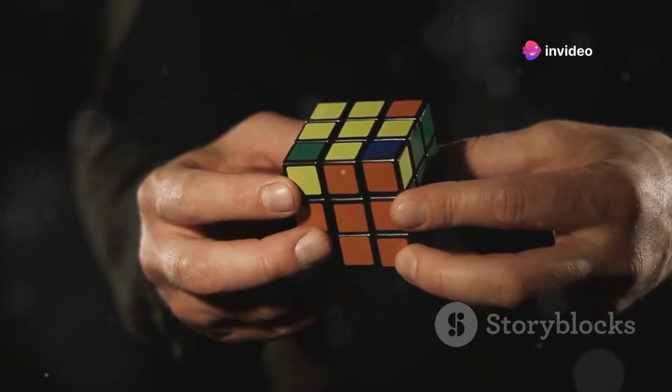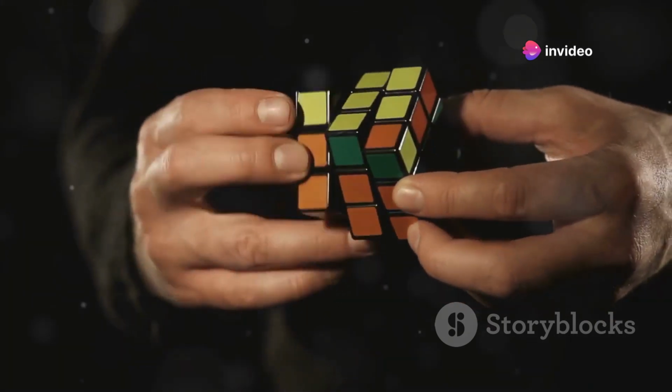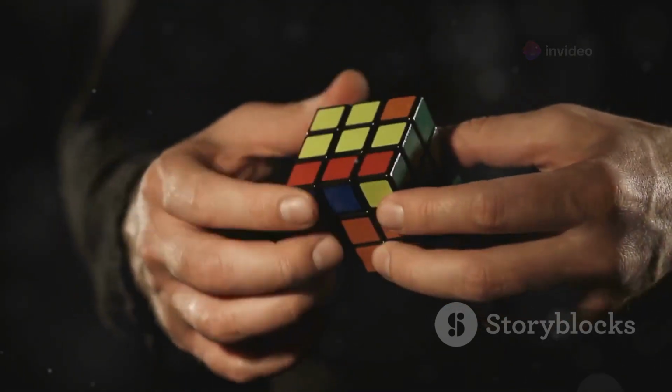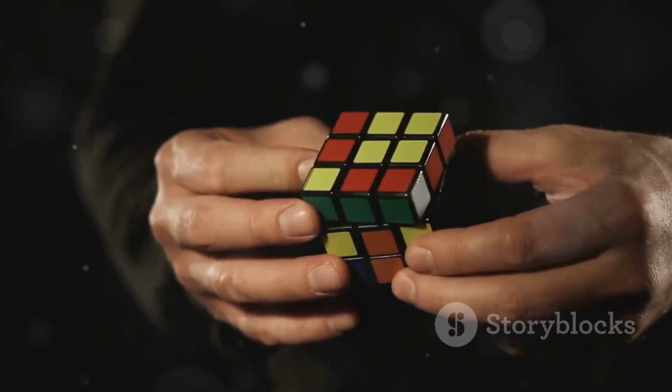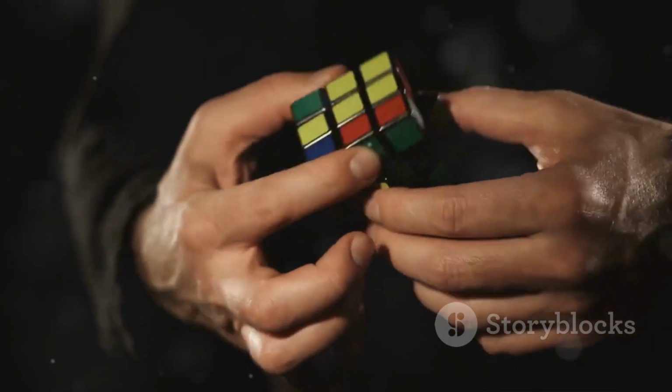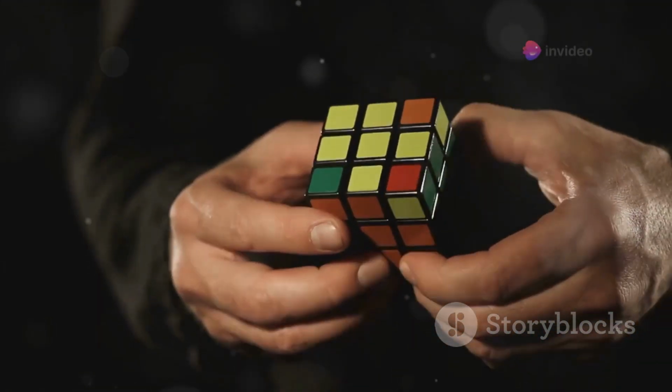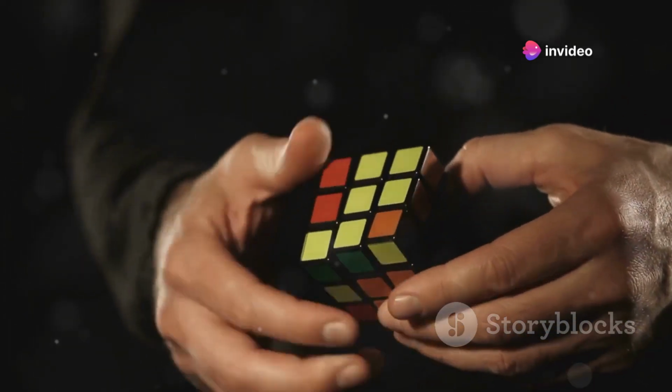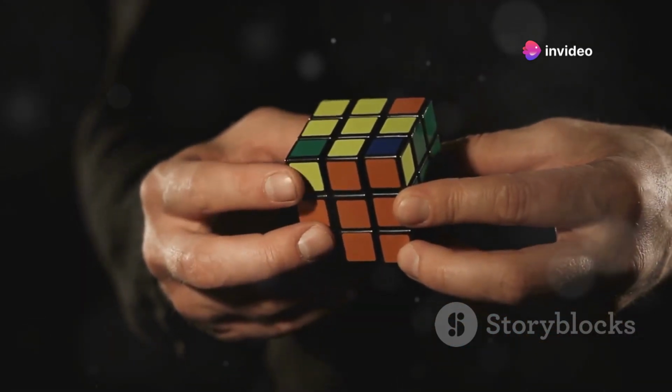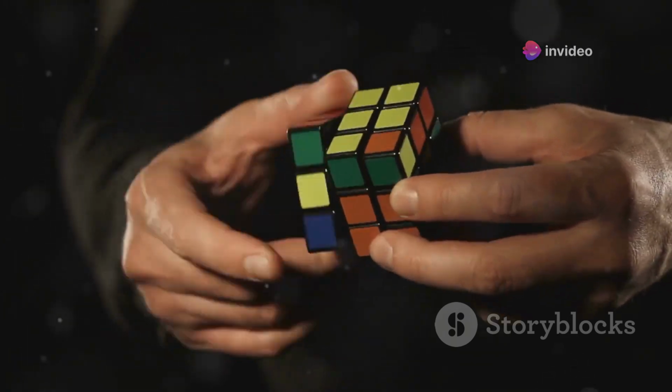This layer might seem a bit trickier, but the principle is the same. Match the colors and use algorithms to move the pieces. The key here is to stay patient and methodical. Each move you make should be deliberate and calculated. The goal here is to put the middle layer edge pieces in their correct positions.